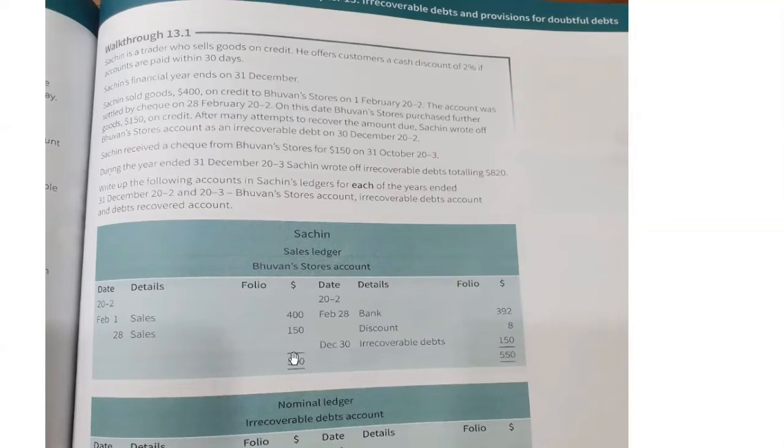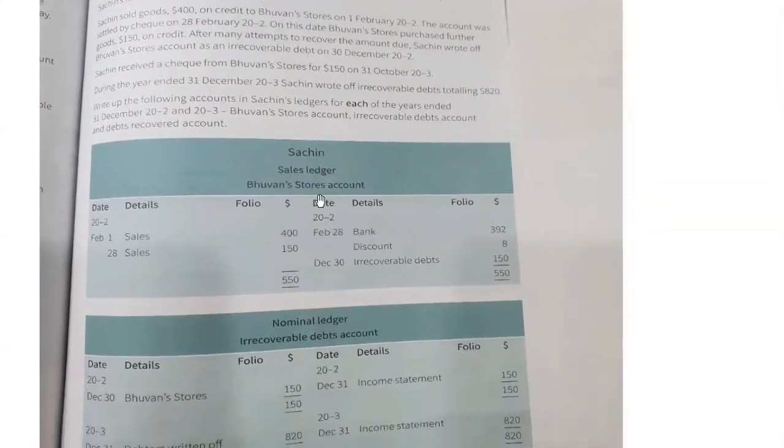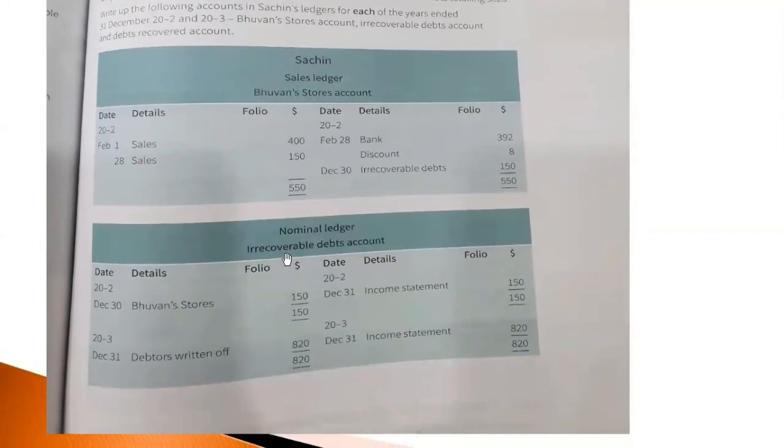So what happened to this $150 of sales? According to the question, this is considered as irrecoverable on 30th December 20-2. So we credit from the debtor's account, debit to irrecoverable debts account.